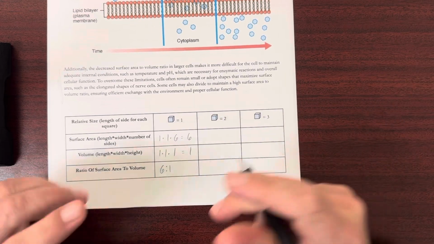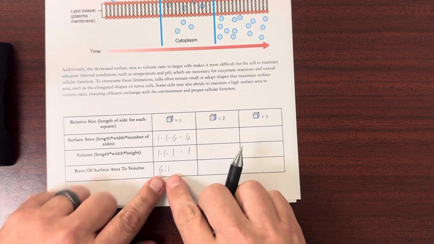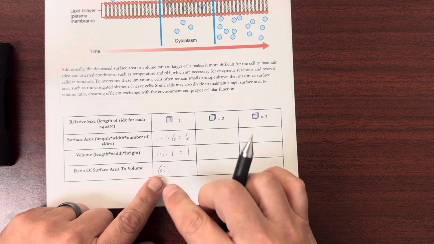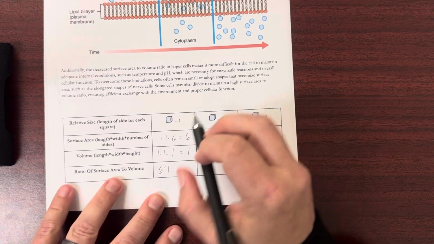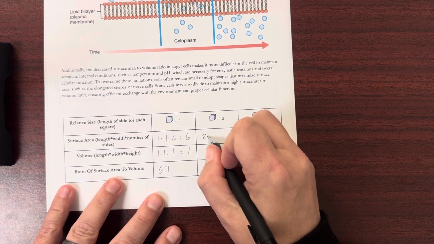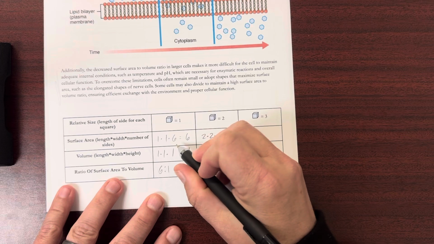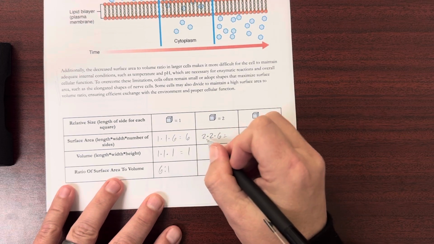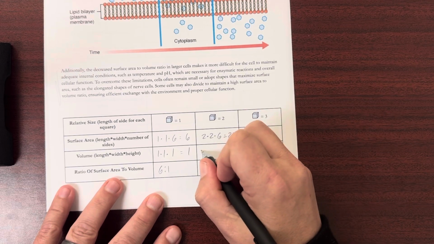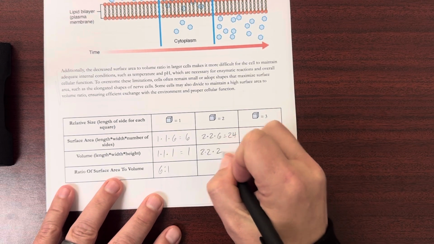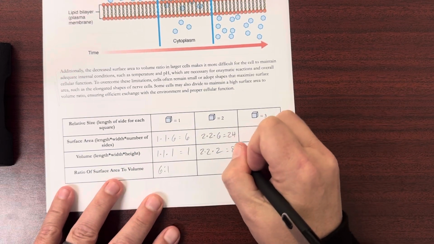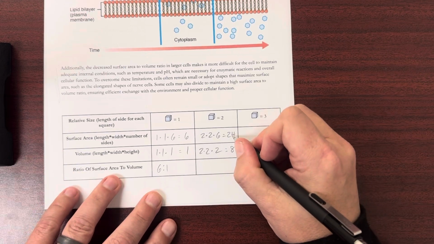And as we increase the size of the cell, this ratio is going to get closer and closer to 1. And that's where our problem happens. So we've got the next cube here, 2. Length times width times number of sides, which is still 6. So 2 times 2 times 6 is 24. And then down here we have 2 times 2 times 2, length times width times height. That is 8, which gives us a ratio of 24 to 8.